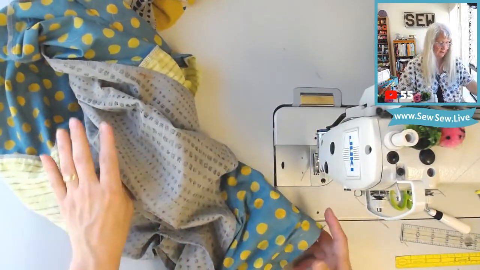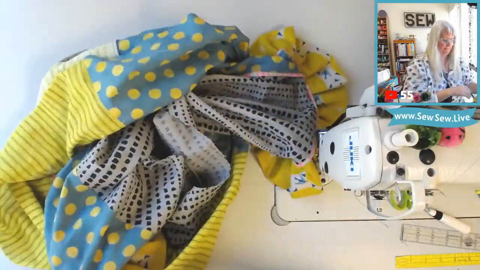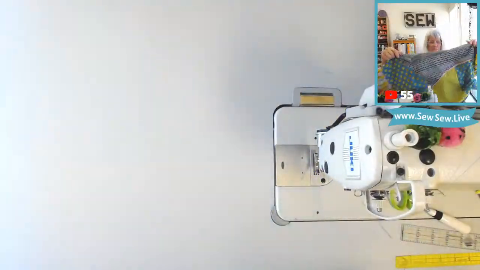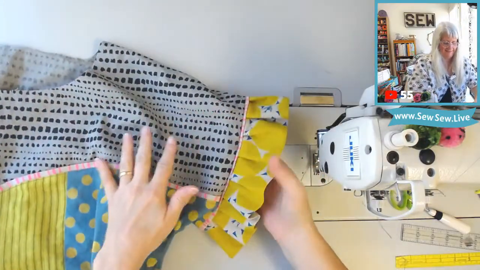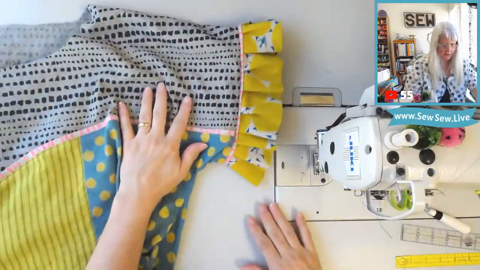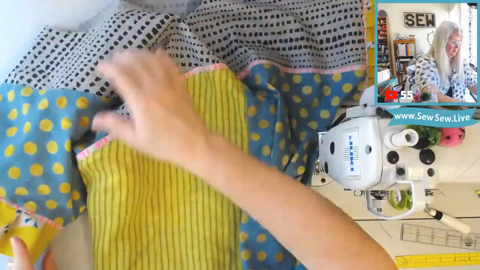Make sure we don't have any weird tucks. Let's check it out before we jump for joy. Make sure that looks okay. They're heavy. But I love the way that looks. It's a little bit clownish, you guys.